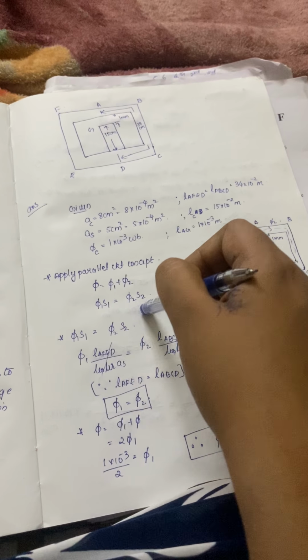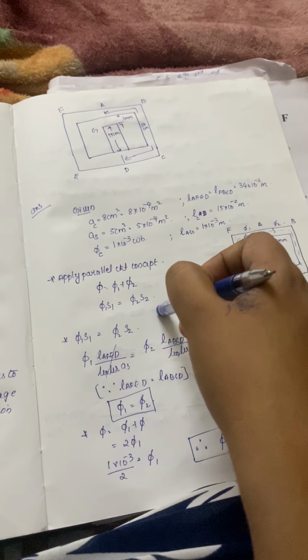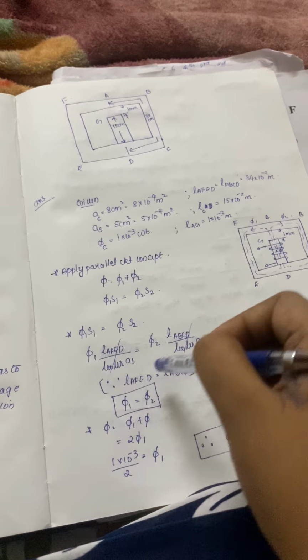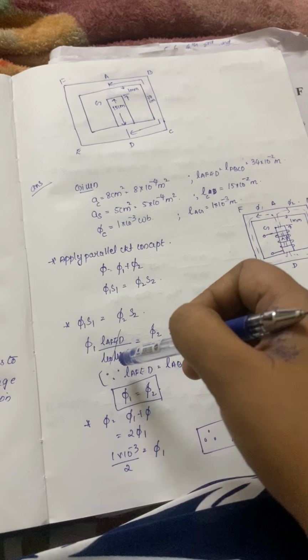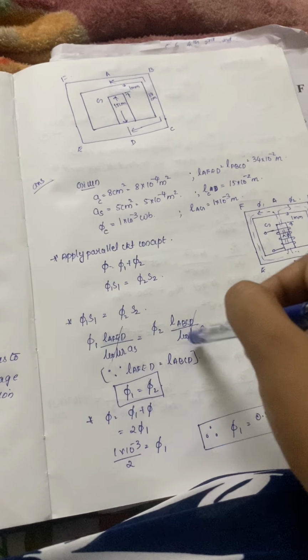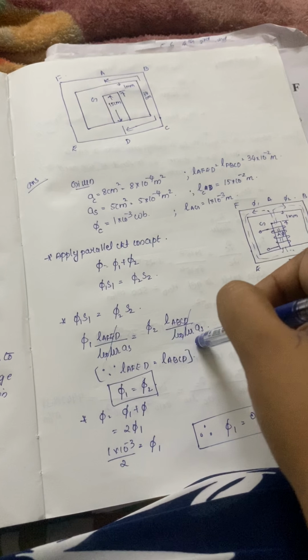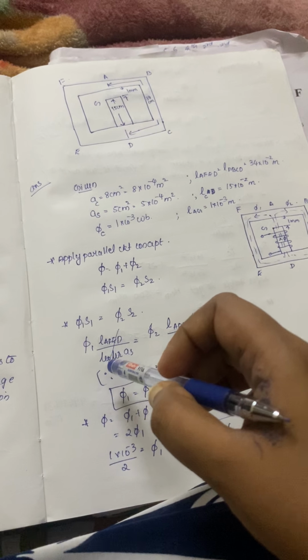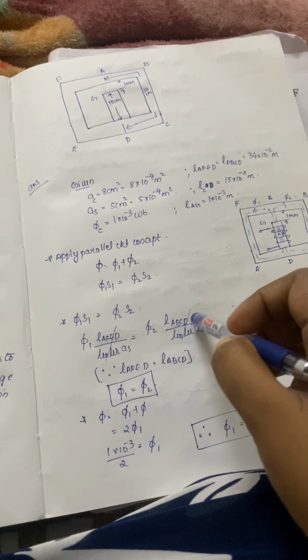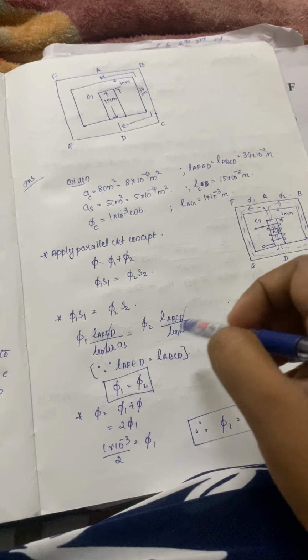Phi 1 S1 is equal to phi 2 S2. Okay. Now write down, reluctance S is equal to L by mu 0 mu r A. Okay. So after substituting S as L by mu 0 mu r A in this equation, everything is common, so the common factors I just cancelled.